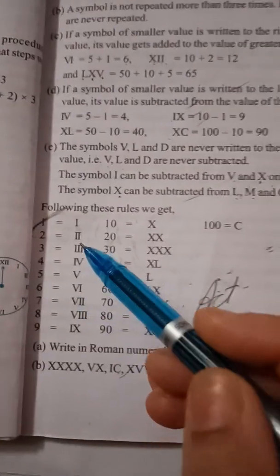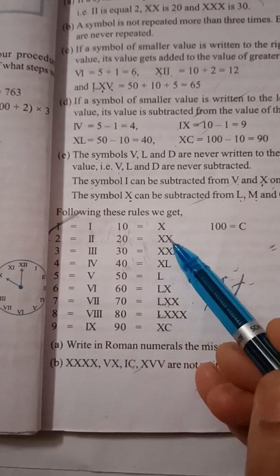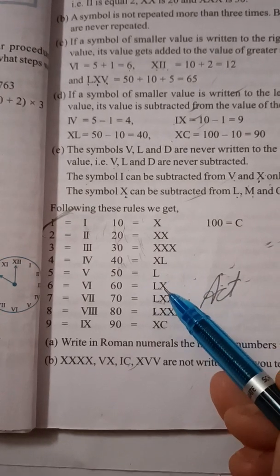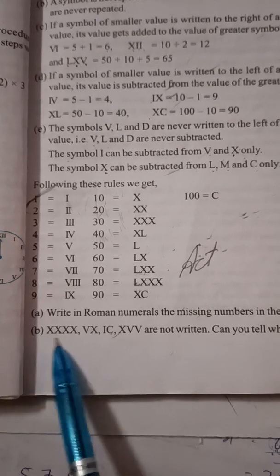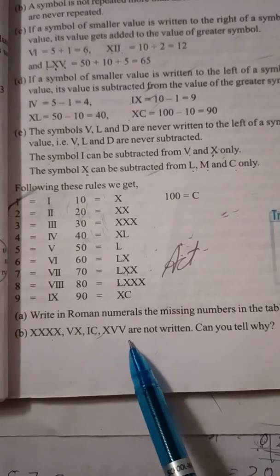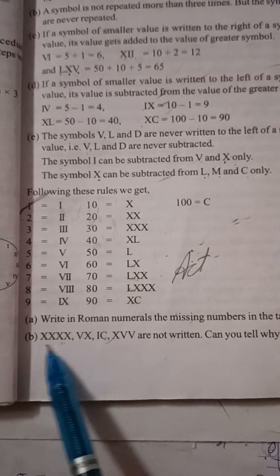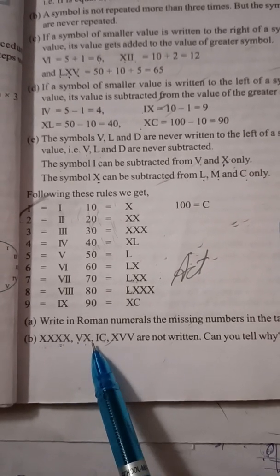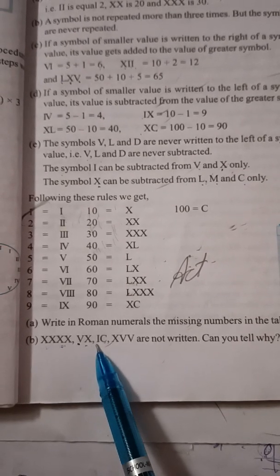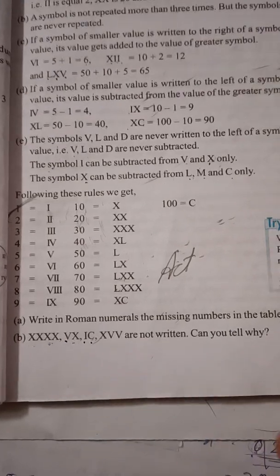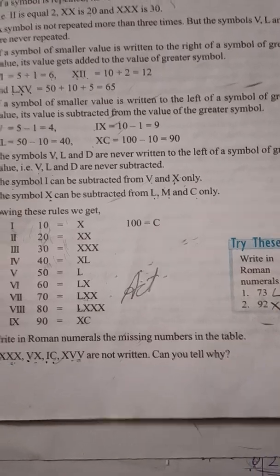So here you can see 1, 2, 3, 4, 5, 6, 7, 8, 9 and this is 10, 20, 30, 40, 50, 60, 70, 80 and this is 90. So we cannot repeat 4 times. Some Roman numerals are wrong or not written correctly. Can you tell why? Here we cannot repeat 4 times. And V, L and D cannot be subtracted. That is the rule, so this is wrong. And this cannot be subtracted by 100. This cannot be repeated 2 times. So that's why they are wrong.